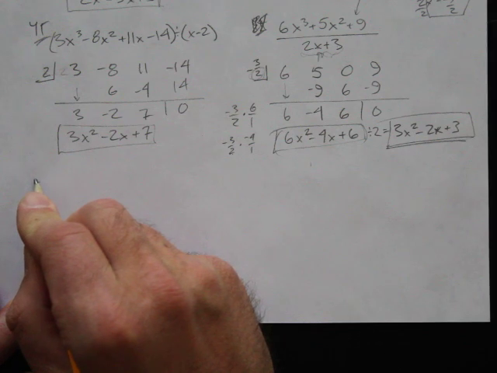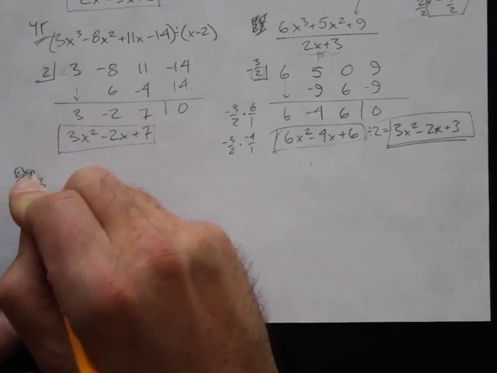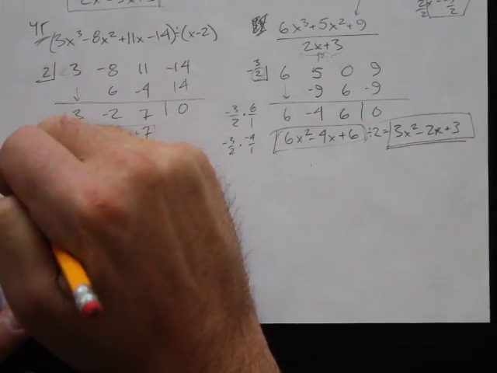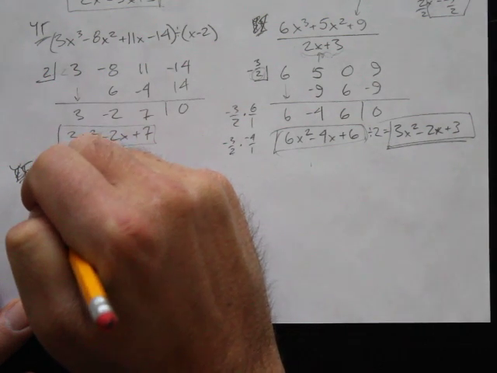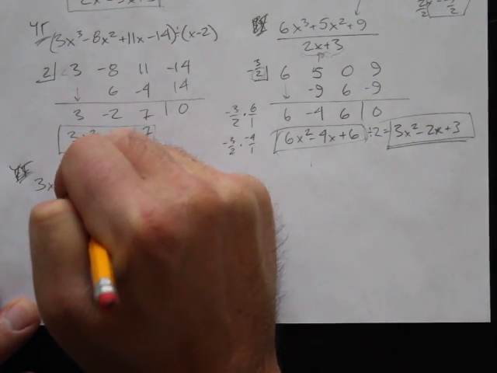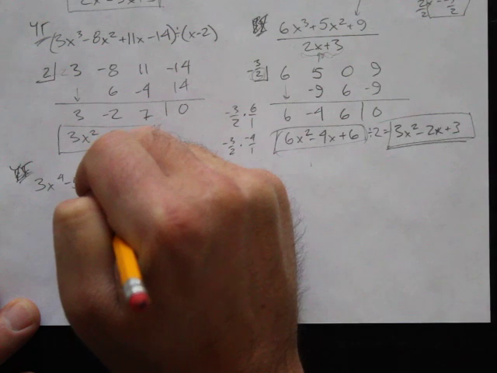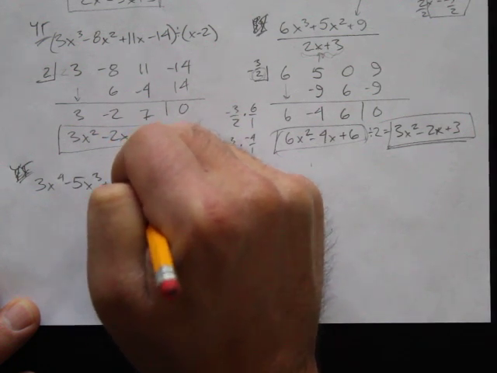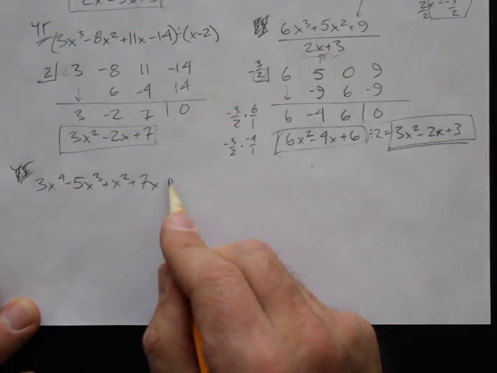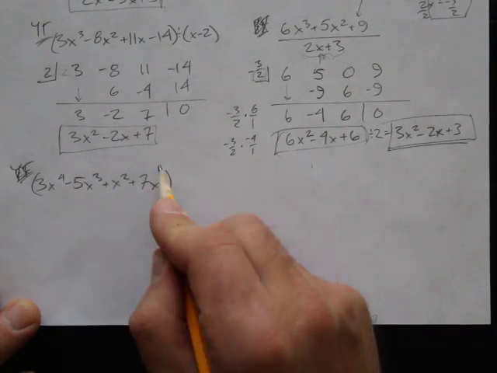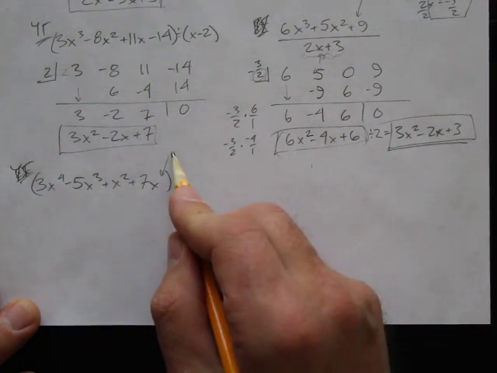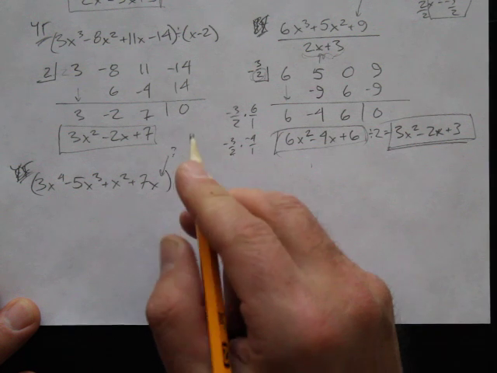And this one is 3. So last example, this is a you try. 3x to the 4th minus 5x cubed plus x squared plus 7x. Notice there's nothing here. There's no 0. There's no number here. So what do you do about that?